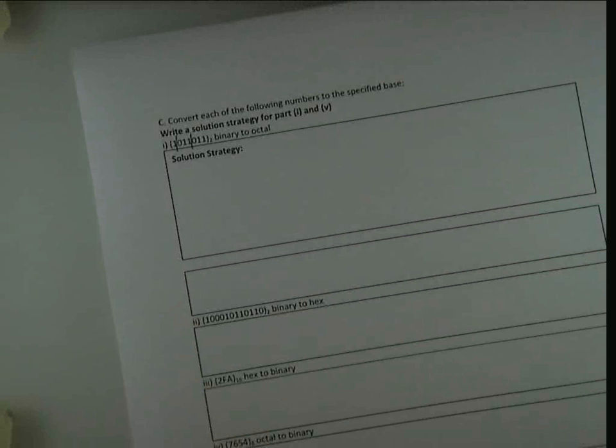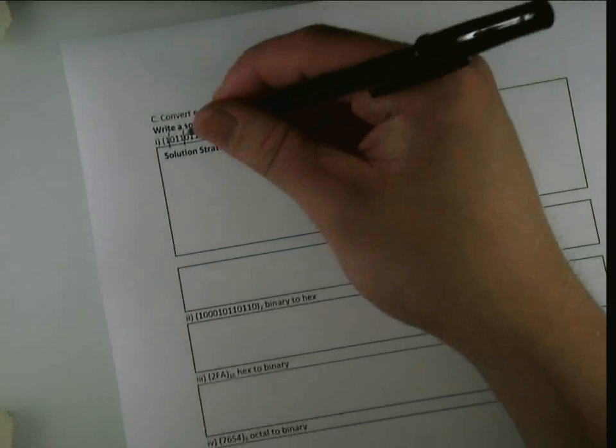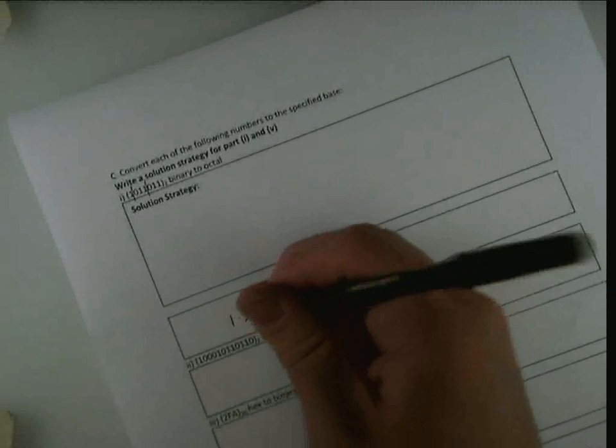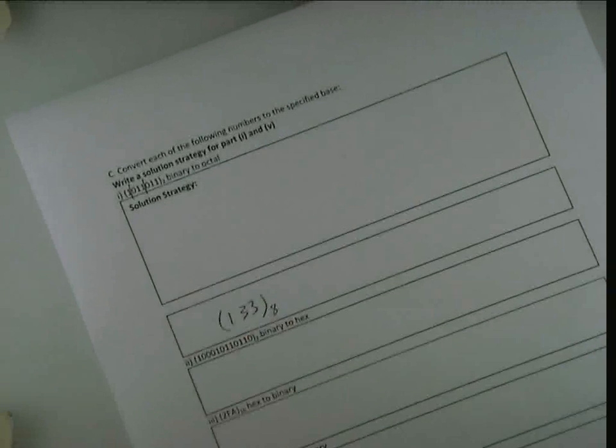Describe fully why leading zeros don't add to the value of this binary number, and then talk about how this 3 is going to convert to 3 in octal, 3 in octal, and 1 in octal. And so the solution is just going to be 1, 3, 3 in base 8.